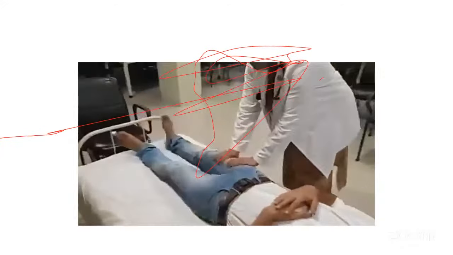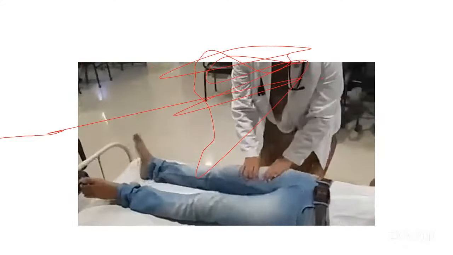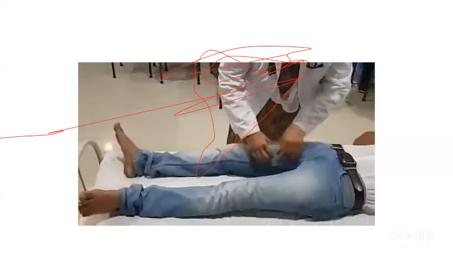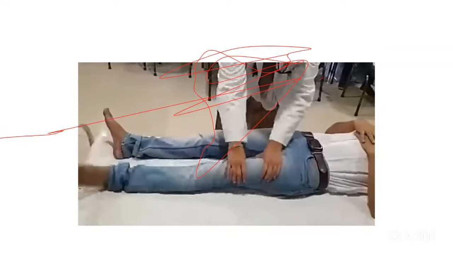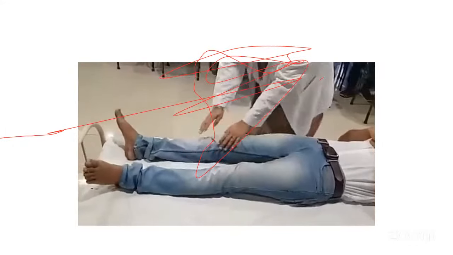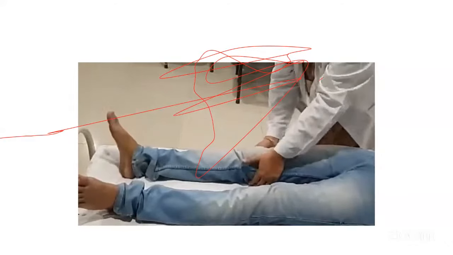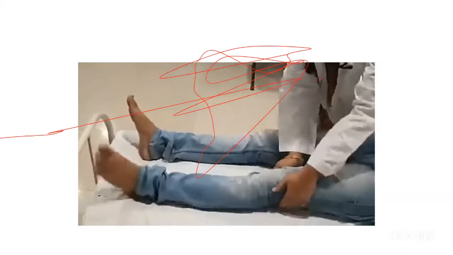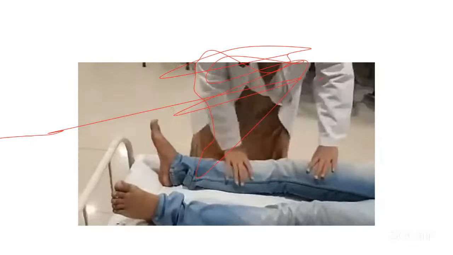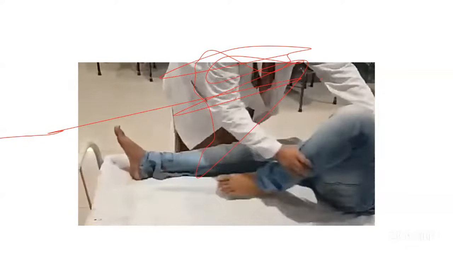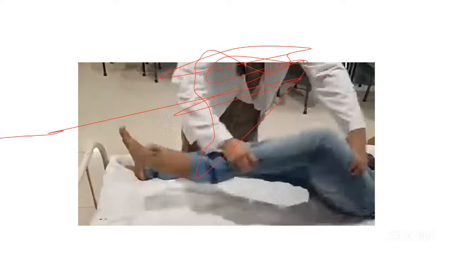And now we're checking the tone of the lower limbs, at the hip joint, then the knee joint, flexion and extension, and then the ankle joint.